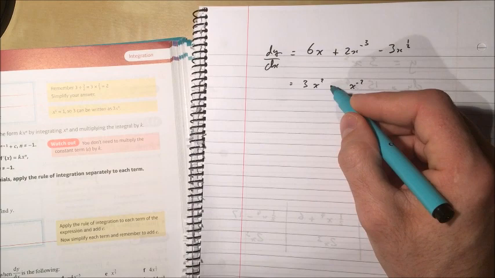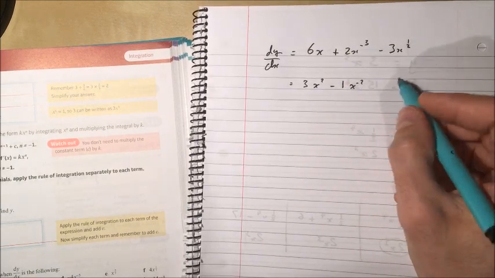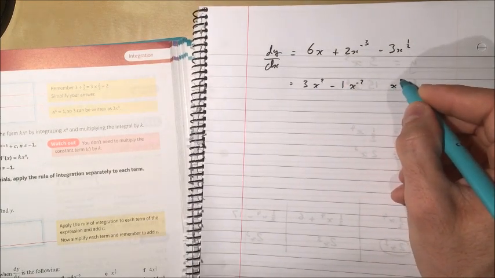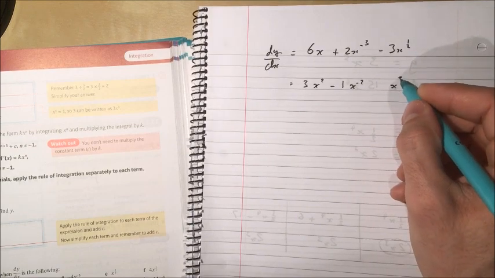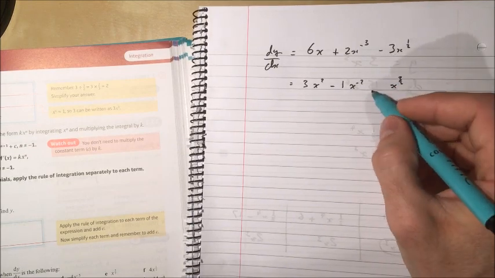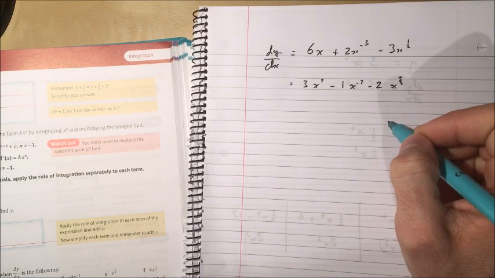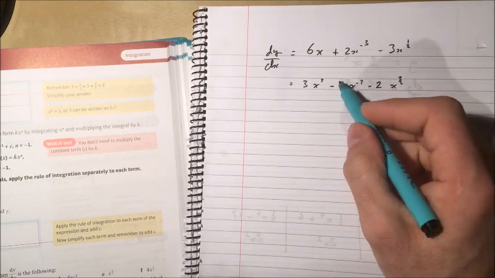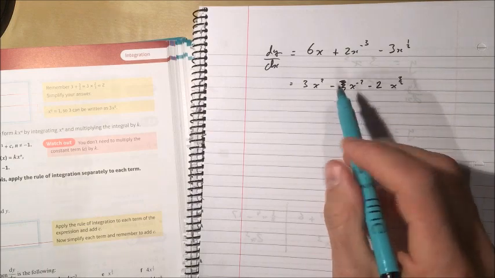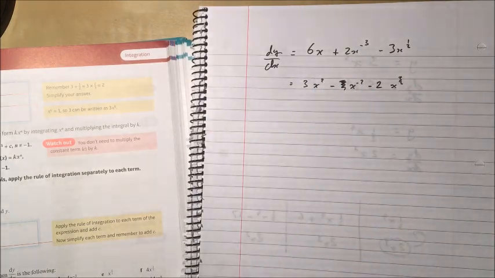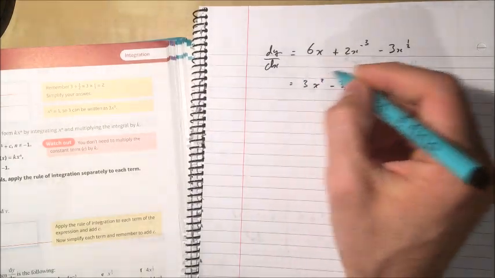Divide by the new power is minus 1. Increase that power by 1, that's x to the power of 1 and a half, so 3 over 2. 3 divided by 3 over 2 is going to be 2. And then I don't need to write the 1 in there, do I? So we can just integrate term by term the same as we did for differentiation.